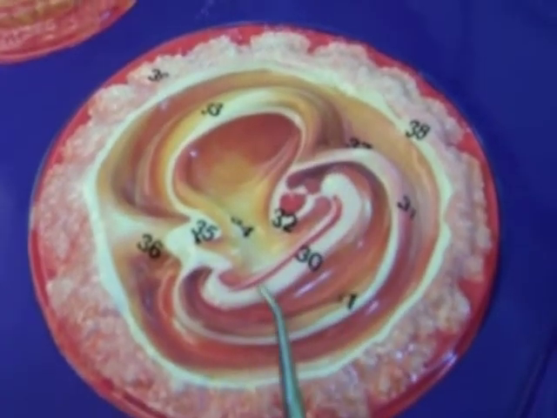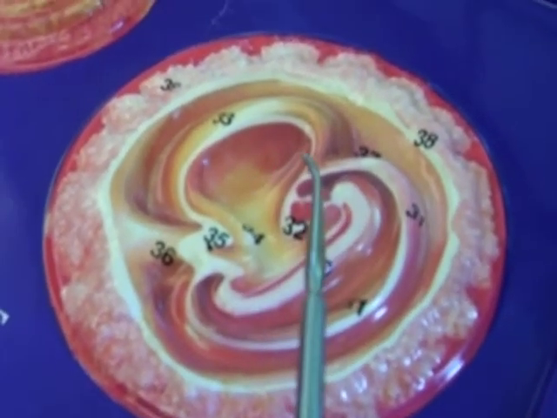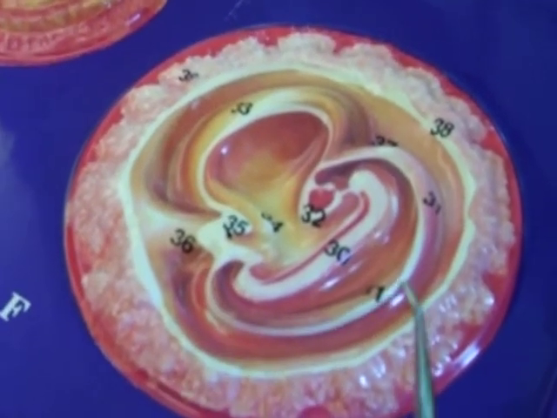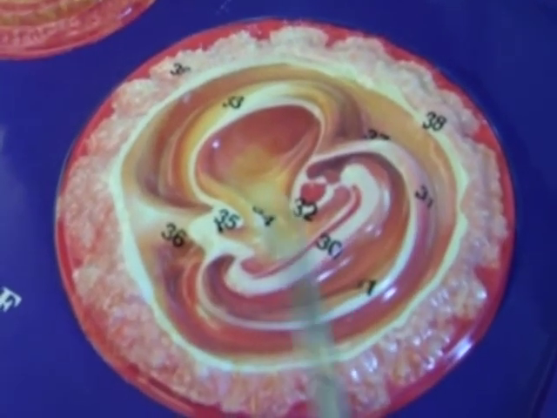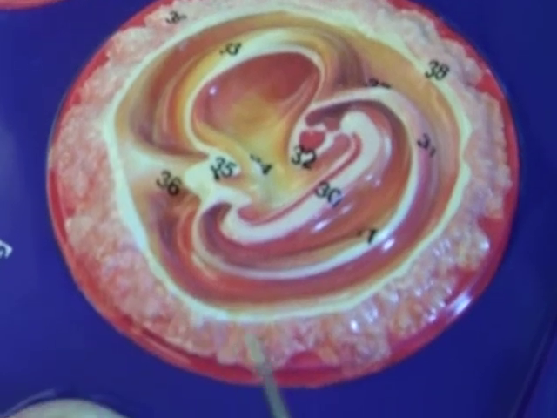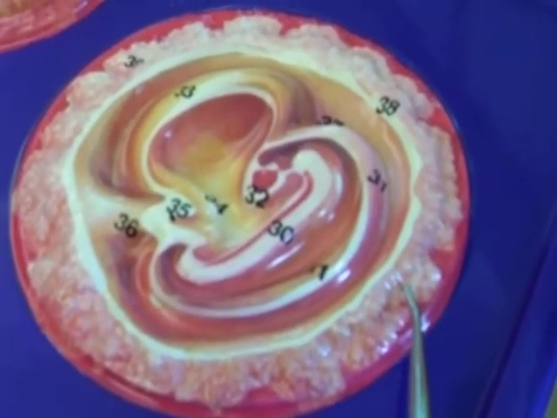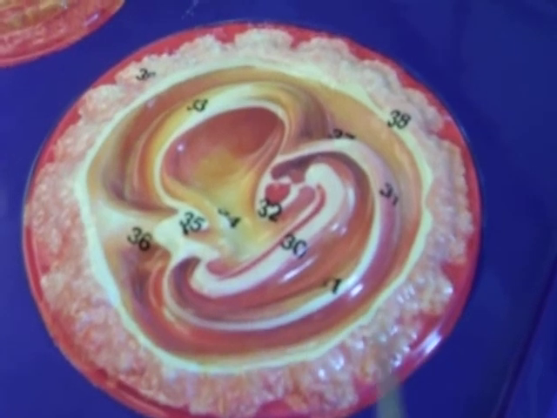The ventricles would be here, the vertebrae would be here. You can see on the outside, the amnion is being developed. And I'm assuming these are part of those cells, the corona radiata, that are surrounding the entire structure.